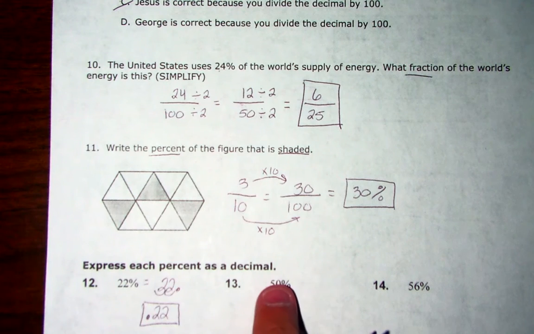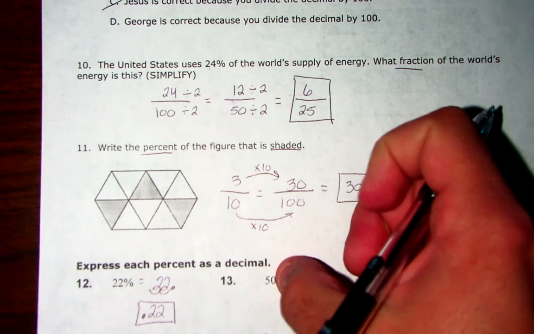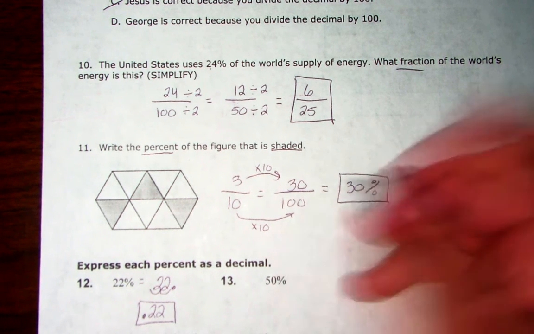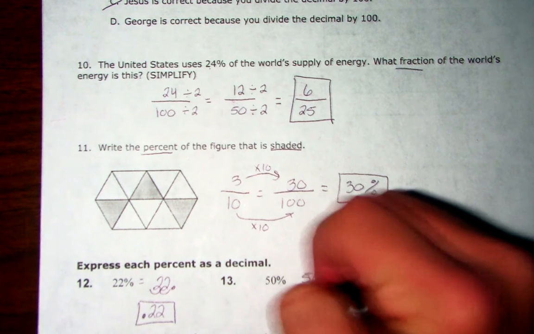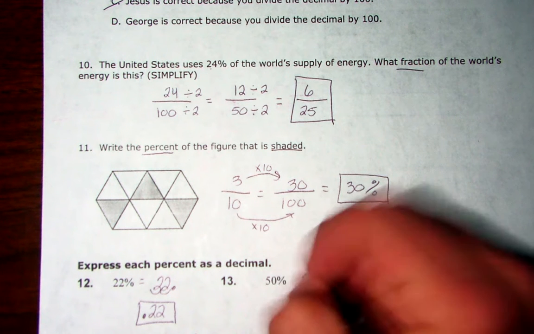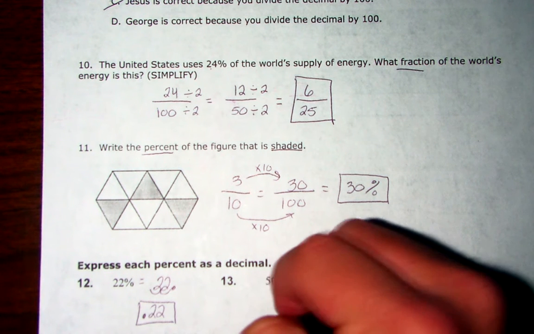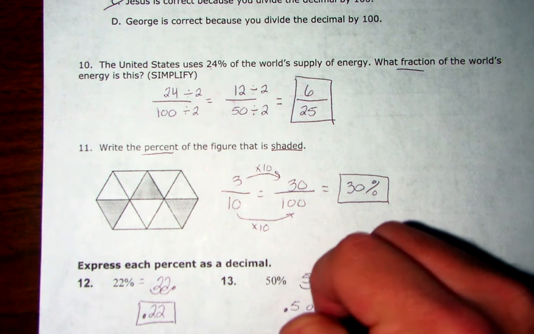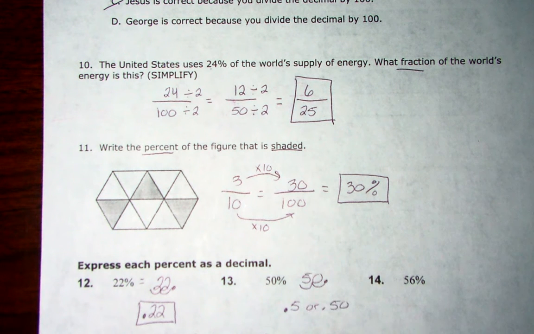Look at number 13. Cover up your percent sign. The number given here is 50. Put the decimal at the back. Move the decimal 2 places to the left. So you can put 0.5 or 0.50. It's the same exact answer. Either one of those is good.